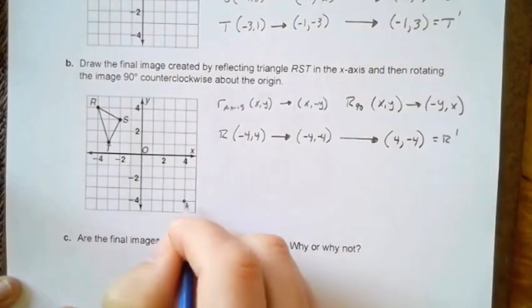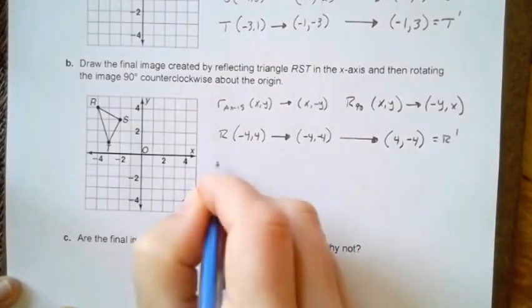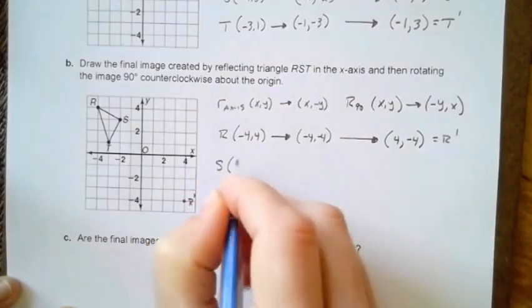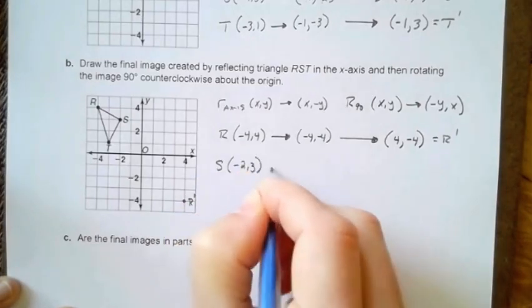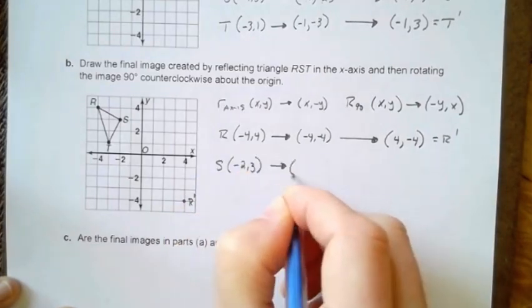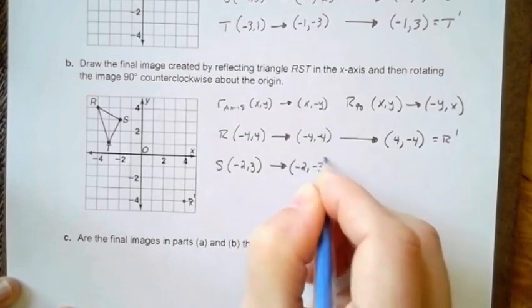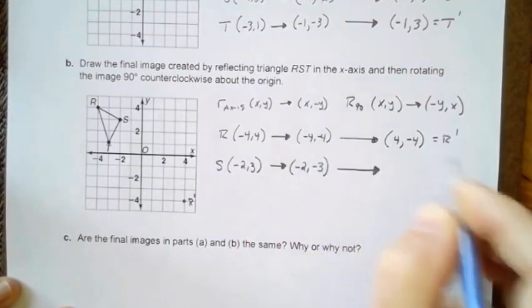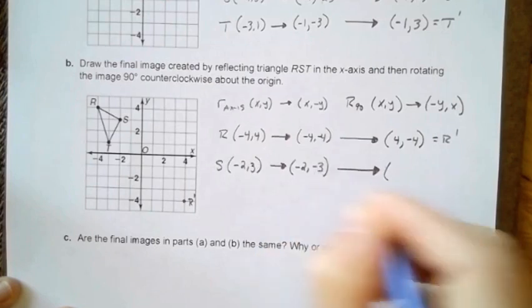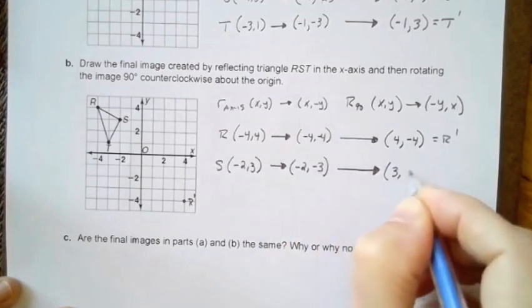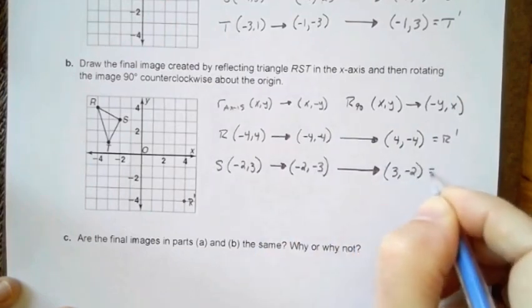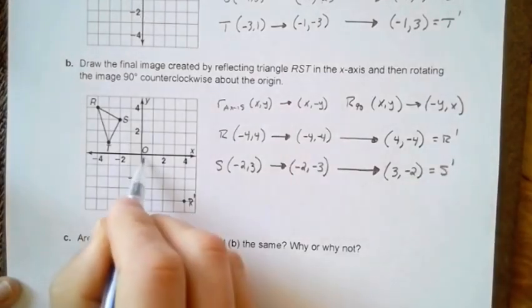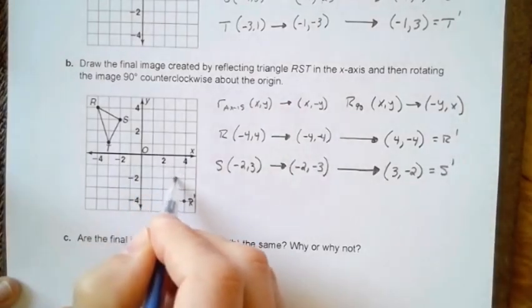Point S was at (-2, 3), reflected in the x-axis. X stays the same, y becomes the opposite. Rotate it 90 degrees. Y becomes the opposite. X stays the same. (3, -2) is where S prime is going to be. So (3, -2) right here. This is where S prime is located.